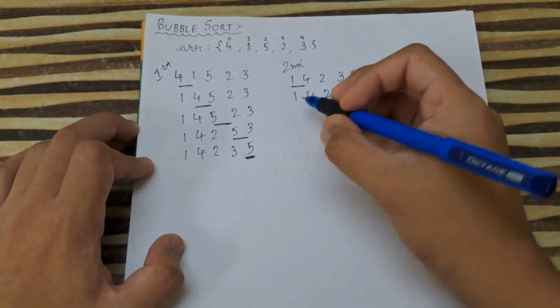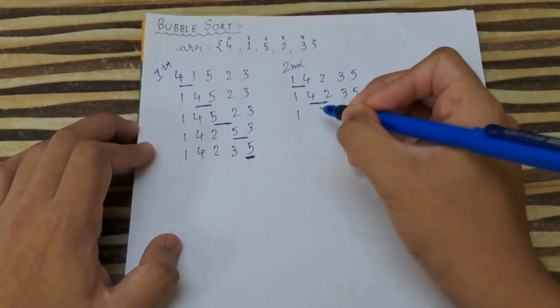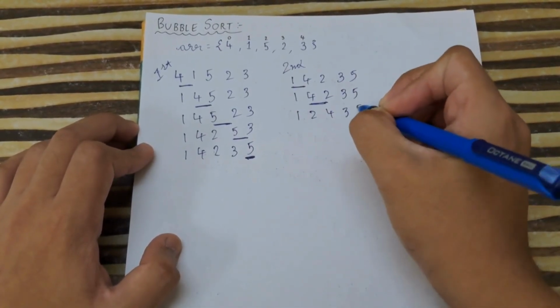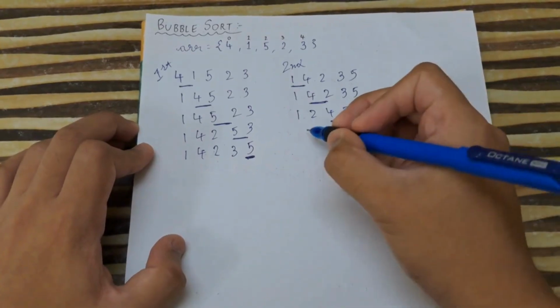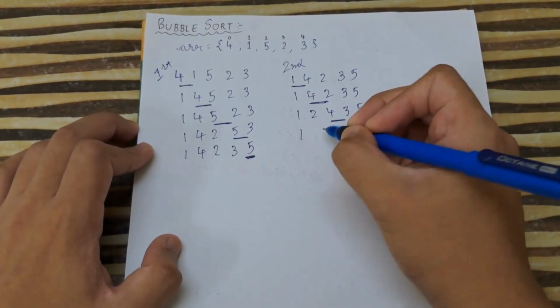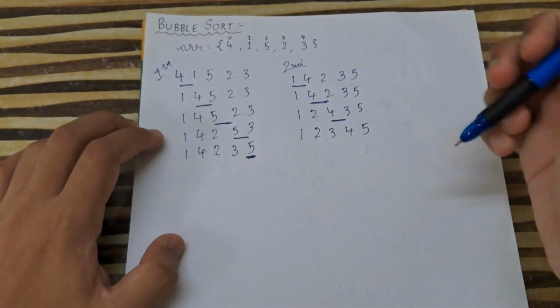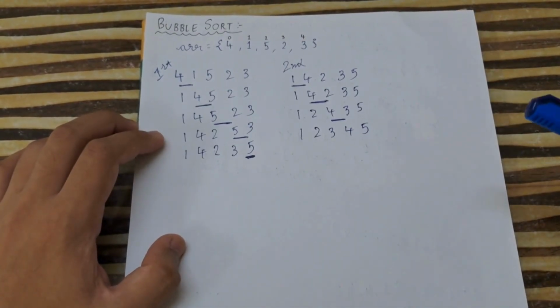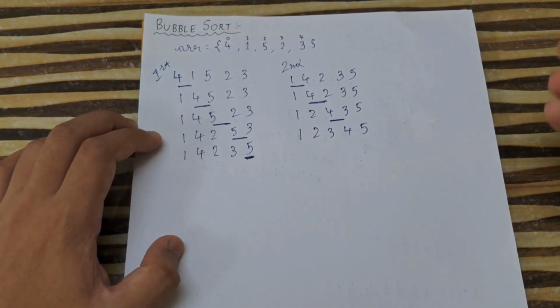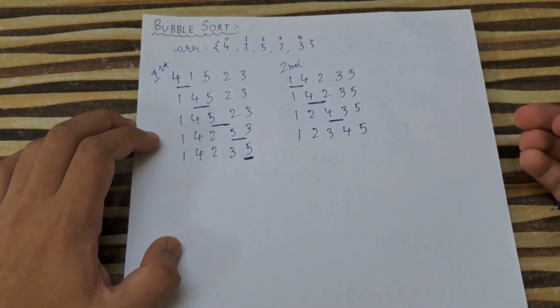Then it will check this. 4 is greater than 2, so 1, 2, 4, 3, 5. Then it will check this. 4 is greater than 3, so 1, 2, 3, 4, 5. As you can see, the array is currently sorted, but bubble sort will still check for other iterations as well, because that's how bubble sort works.